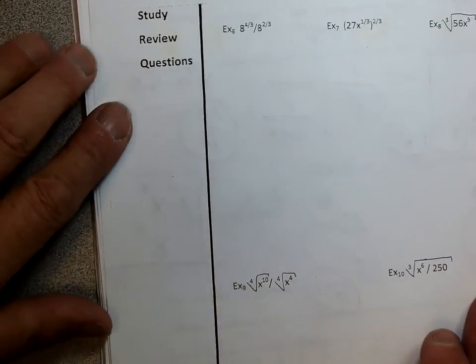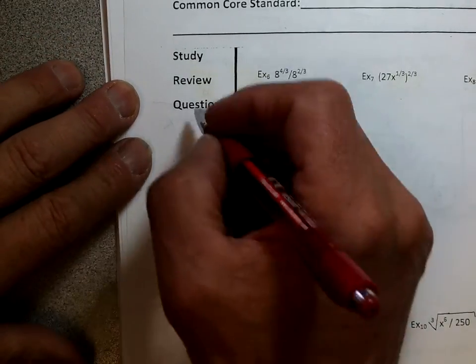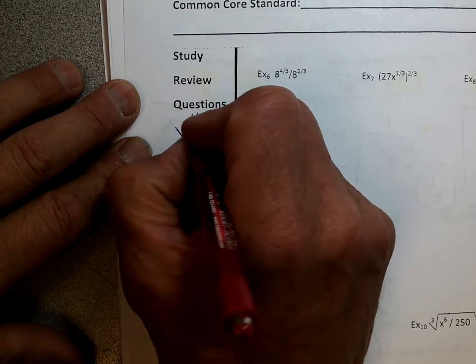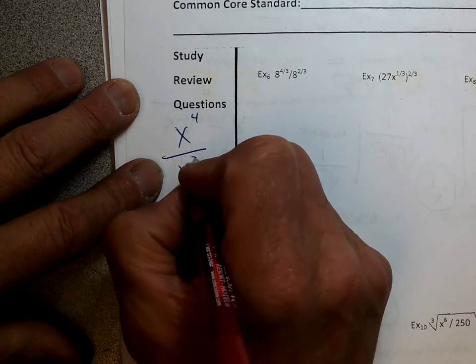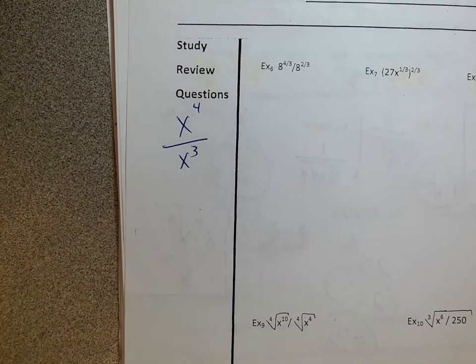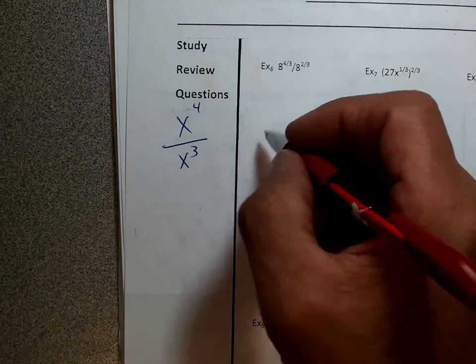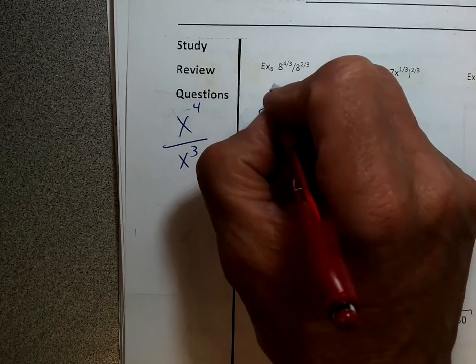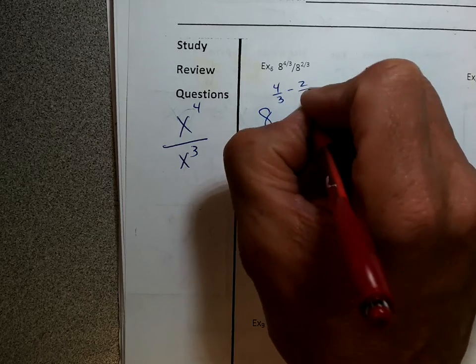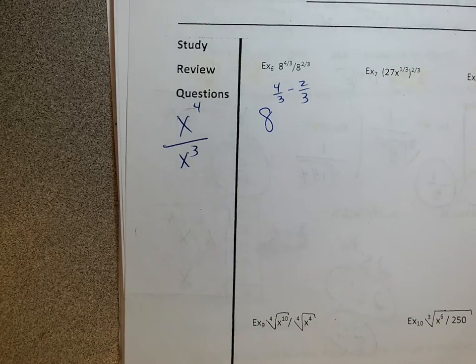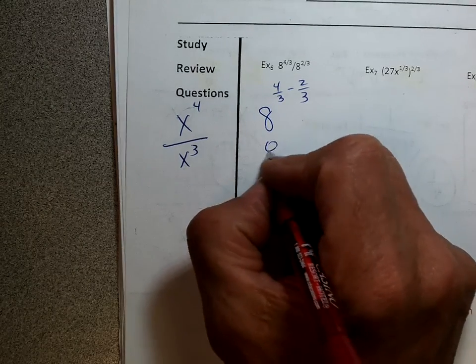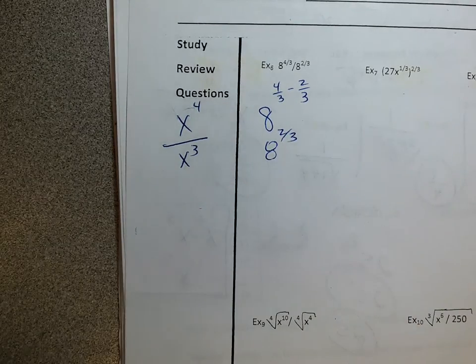Okay, example 8. Let's do a little side work. Something we know. If I had x to the 4th divided by x to the 3rd, we know the answer is going to be x to the 1 because you subtract exponents. They have the same base, right? So I'm really going to go 8 to the 4/3 minus 2/3, just subtracting exponents, for the same reason, same base, subtract the exponents, which will give me 8 to the 2/3.